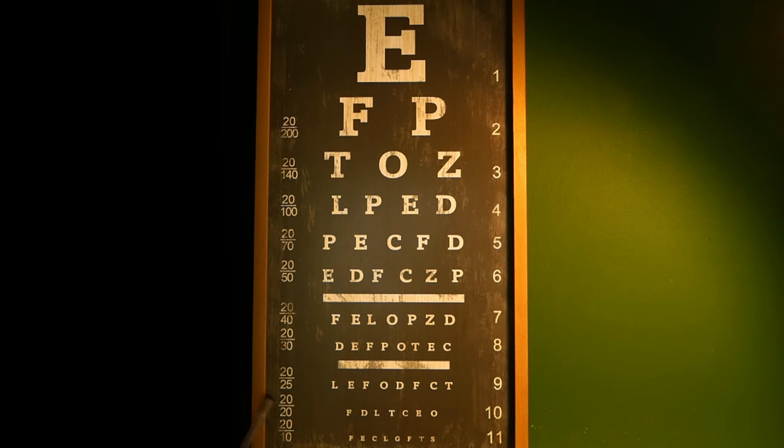Very good. Now, there are some fractions on the side here. Can you just read these for me? 20 out of 200. 20 out of 140, 20 out of 100, 20, 70, 2010.